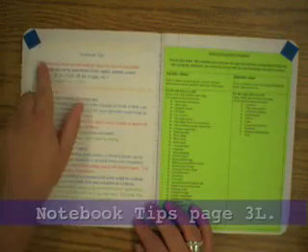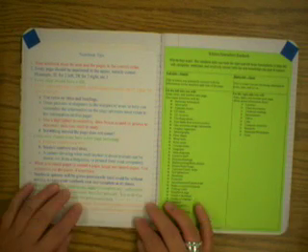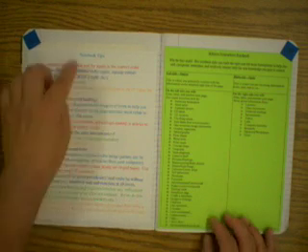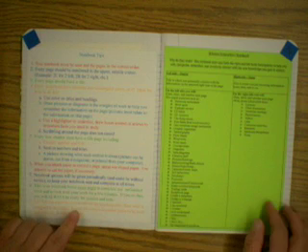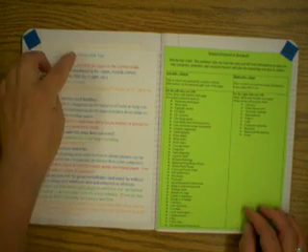Page 3 left is the notebook tips. These were copied down in class on Monday, August 31st. They're also available, in fact, all of these handouts so far are also available on Edline. So if you, for some reason, need a second copy, you may get them from Edline.